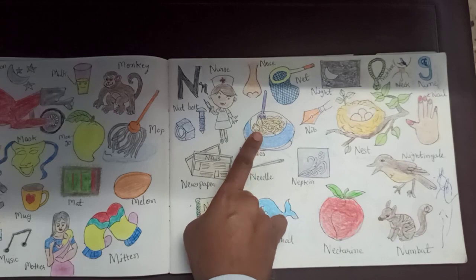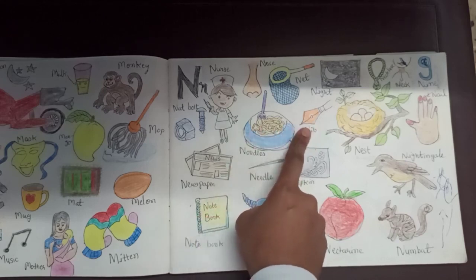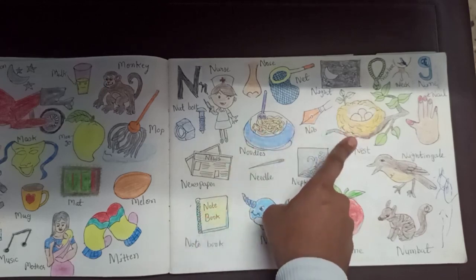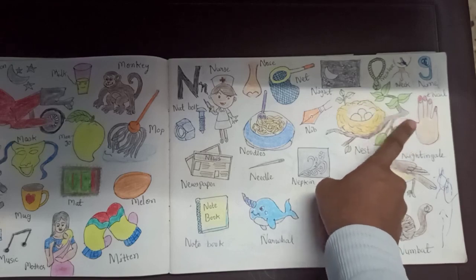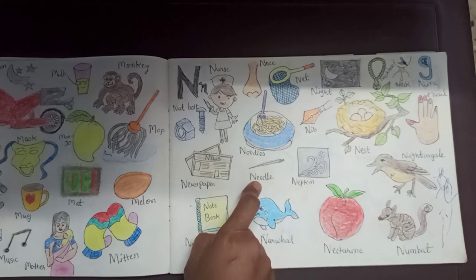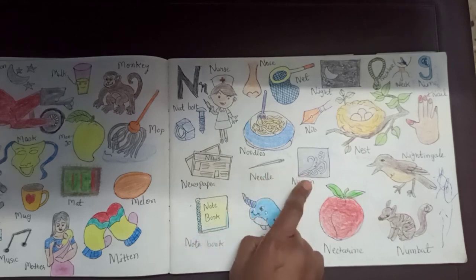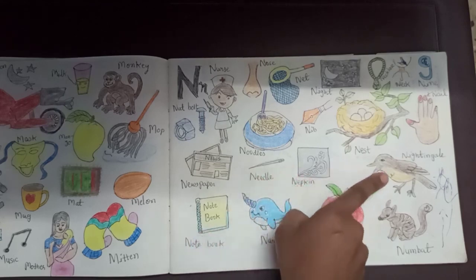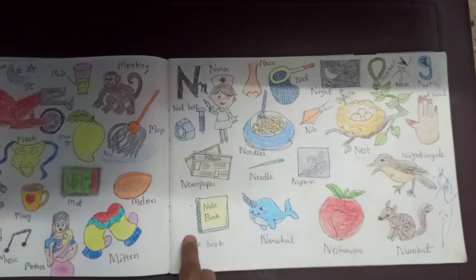N for noodles, N for nip, N for nest. N for nail. N for newspaper, N for needle. N for napkin, N for nightingale. N for notebook, N for novel. N for nectarine and N for numbat.